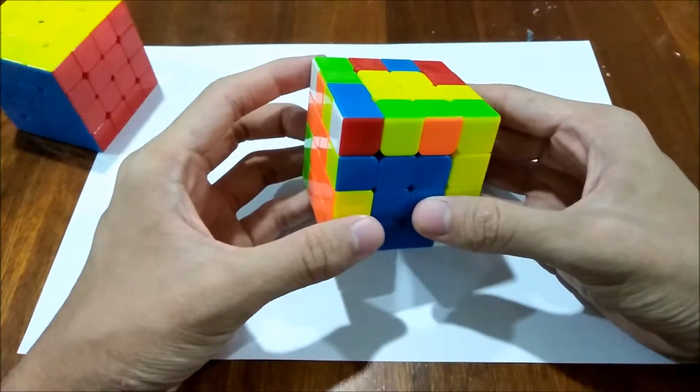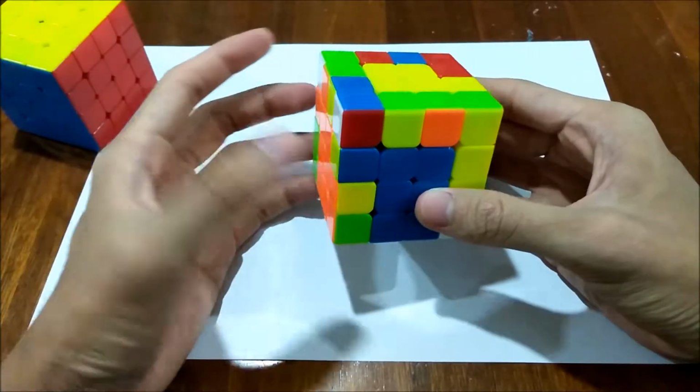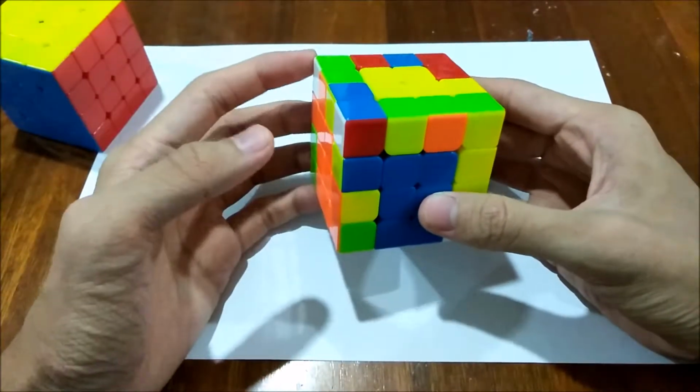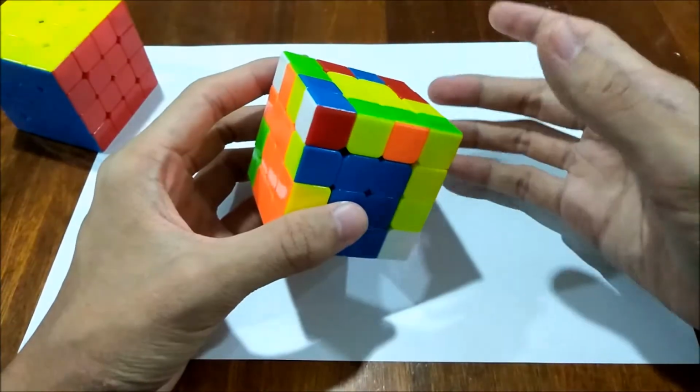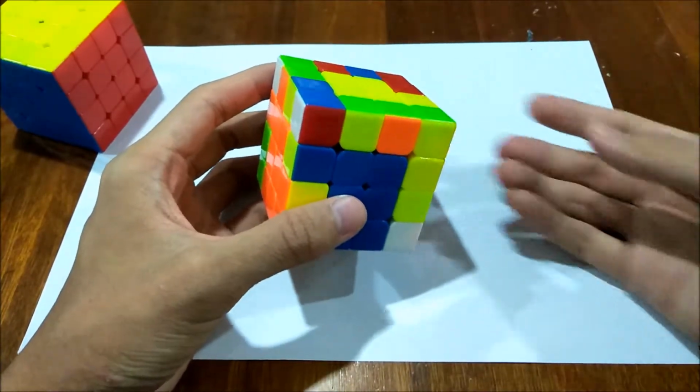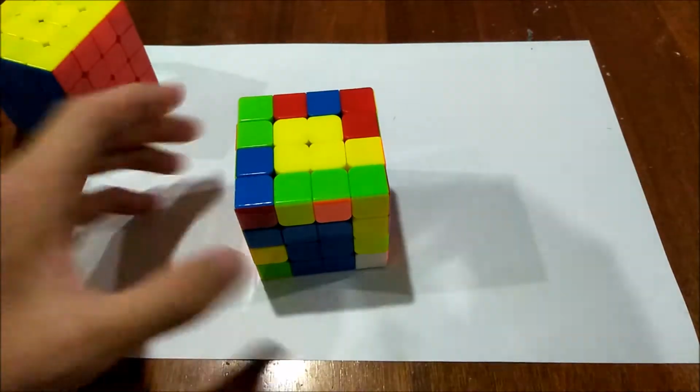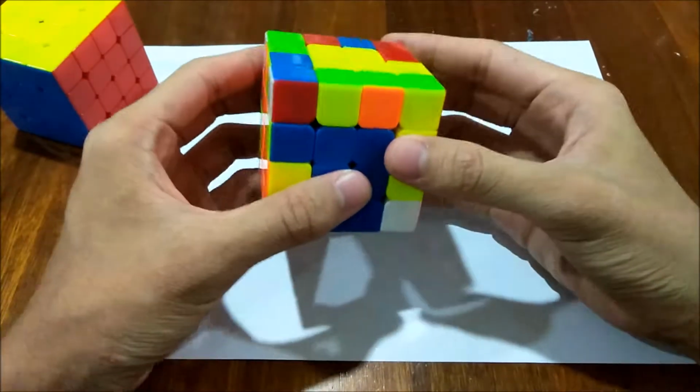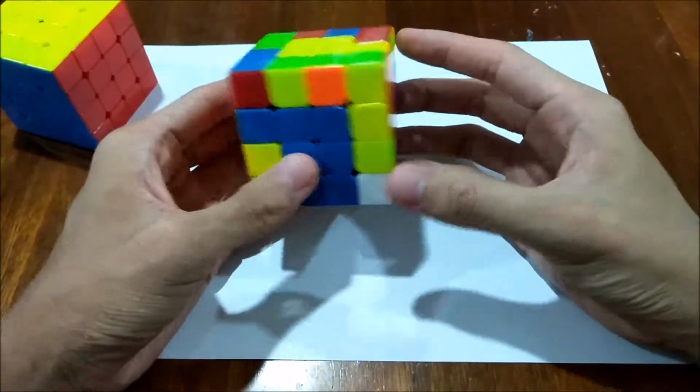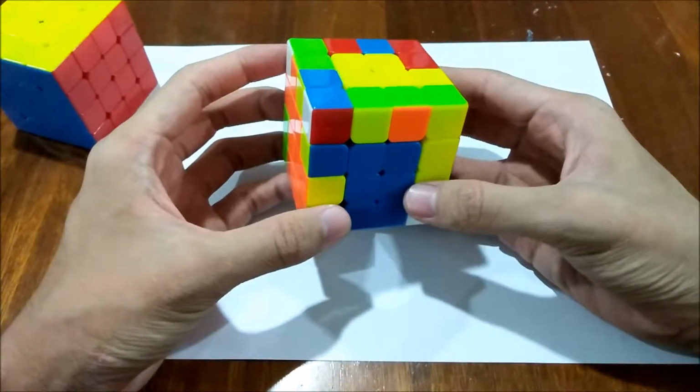And sometimes when they're quite awkward cases, they can slow you down, and that's why I want to go through some of them so that you have some steps to follow if you're ever lost. Alright, so because your remaining edges are all on the U layer and the E slice, it's very easy to achieve high TPS in this stage.